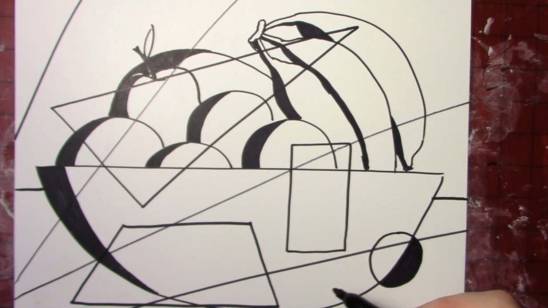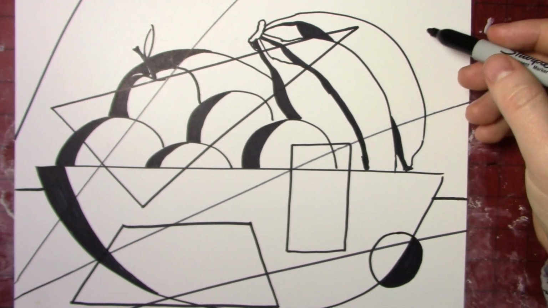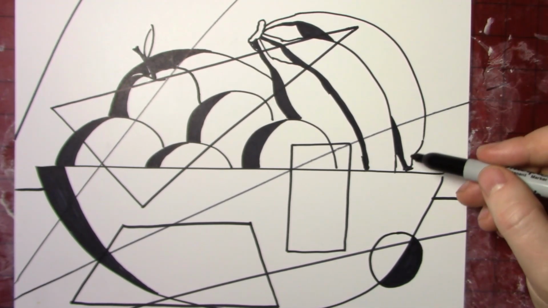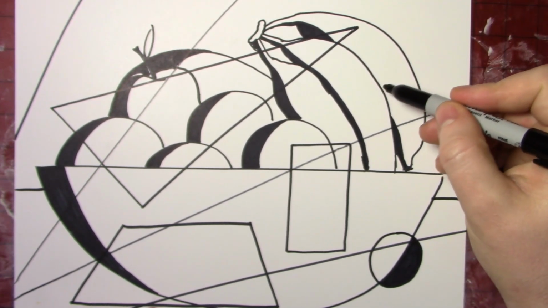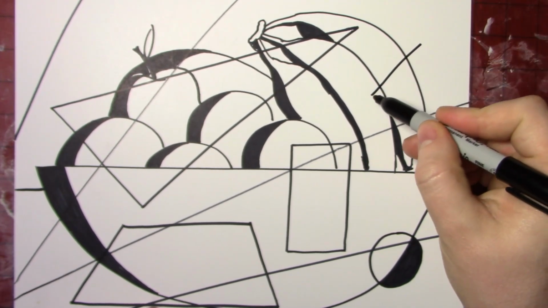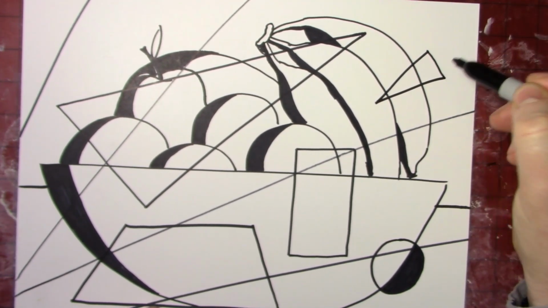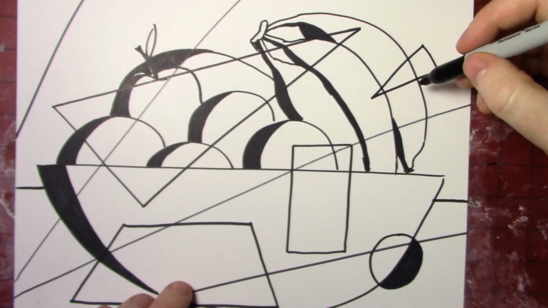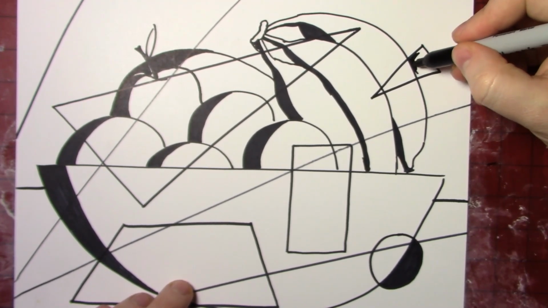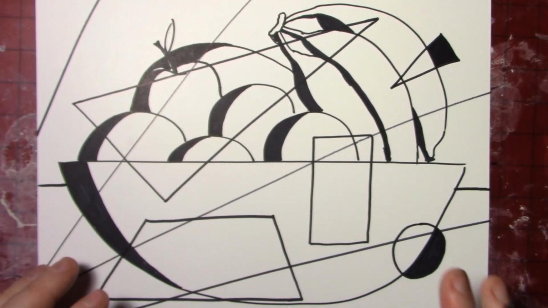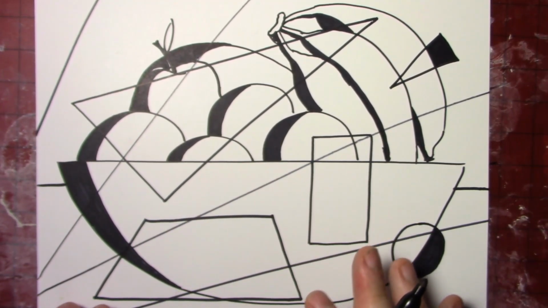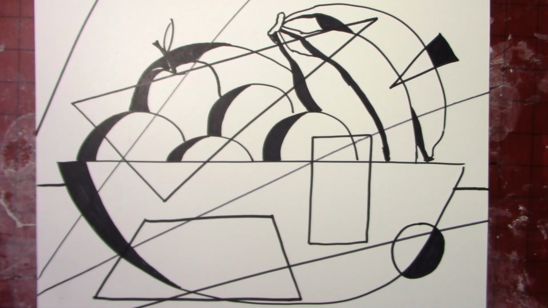Maybe something in this side. Maybe I'll do another triangle and darken in that right there. Yeah, okay, that's good for now. Maybe I'll have to come back and do some more balancing later, but for now, that feels pretty balanced.